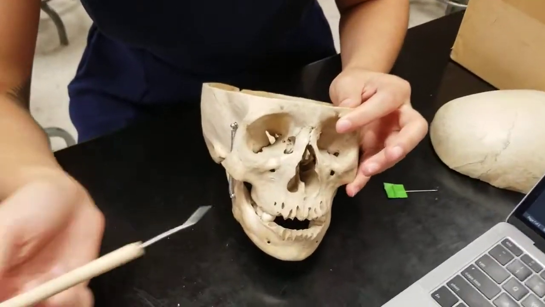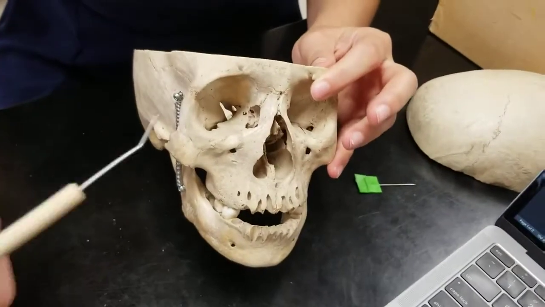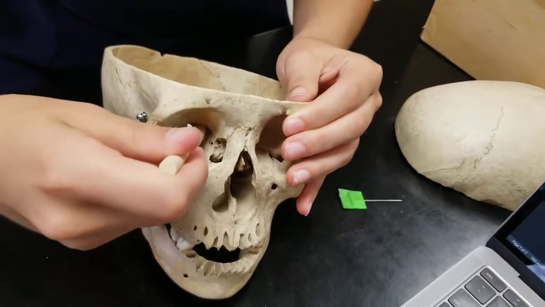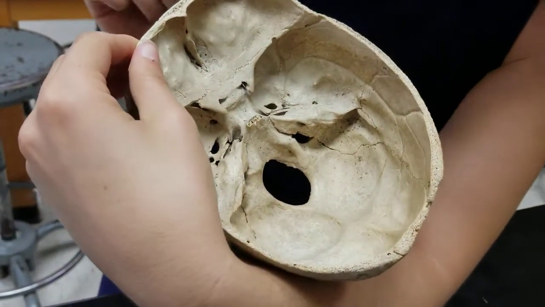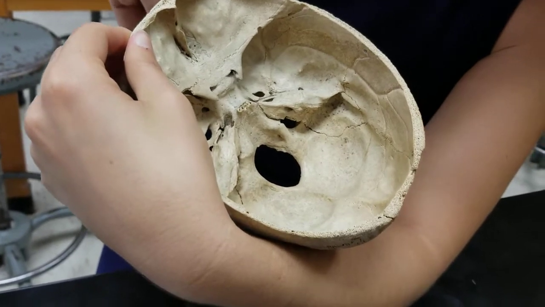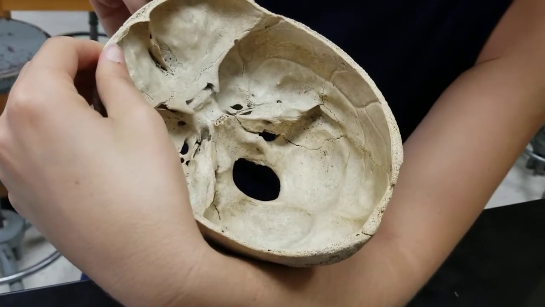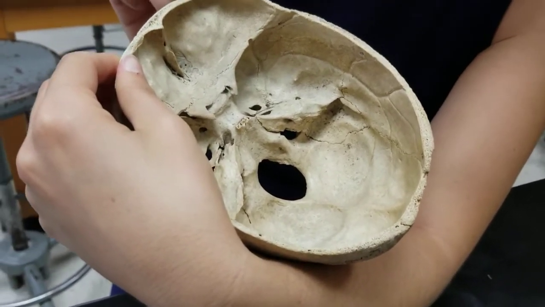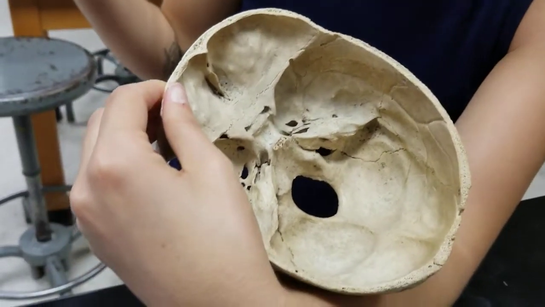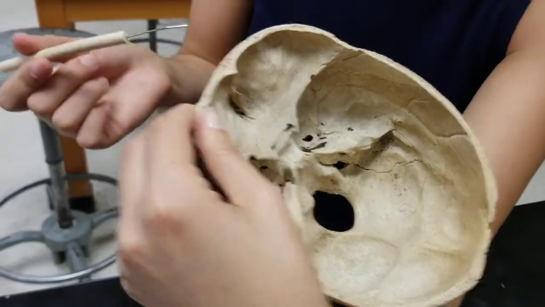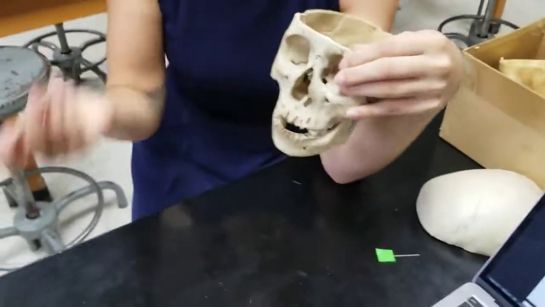All right, so basically I'm just going to stick my needle through the eye, and bam, I landed in the optic canal. All right, so this guy right here where my needle is coming out, this is the optic canal of the sphenoid bone. This is where the optic nerve goes through the canal and then goes into the eye, and that's how we're able to see.